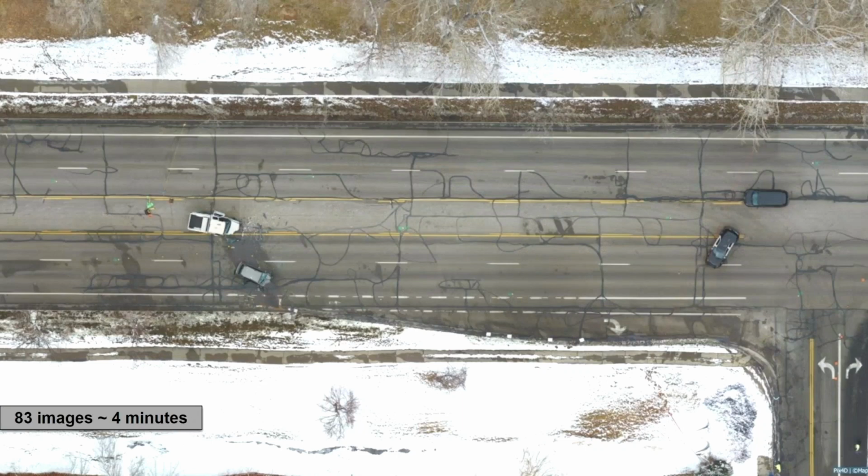We can now export that as a PDF or as a JPEG, which are both very easy for us to import into our automated reporting system. So it's a way for us in serious bodily injury crashes where we may not call out the full reconstruction team to do the Pix4D mapper work, but we would bring this out and it would still let us document the scene quite well. So this was a head-on crash that we're showing here.